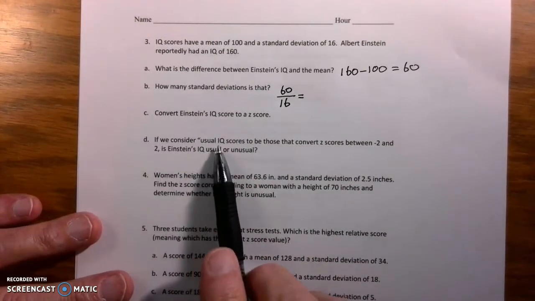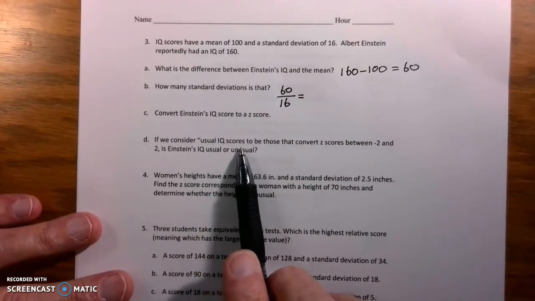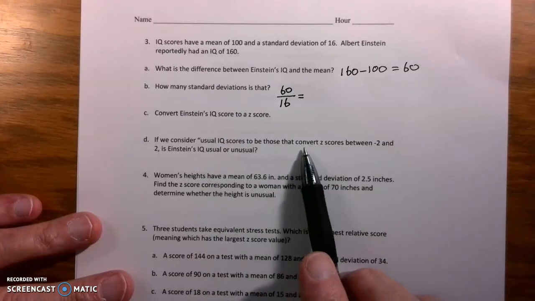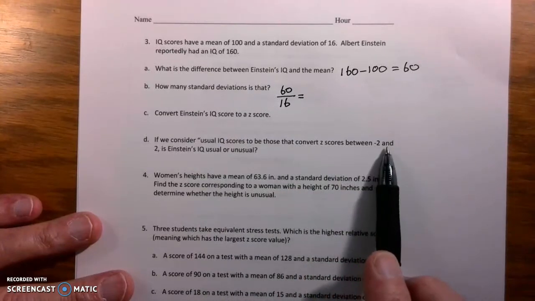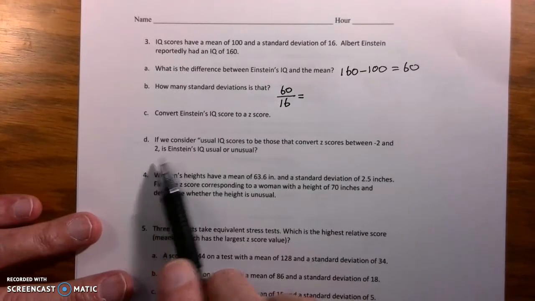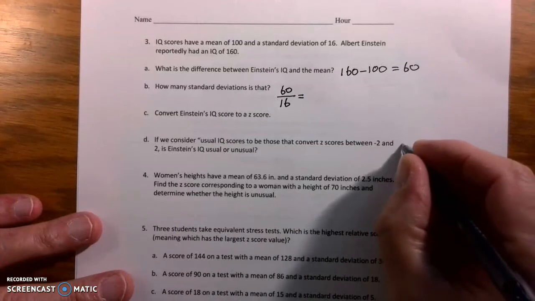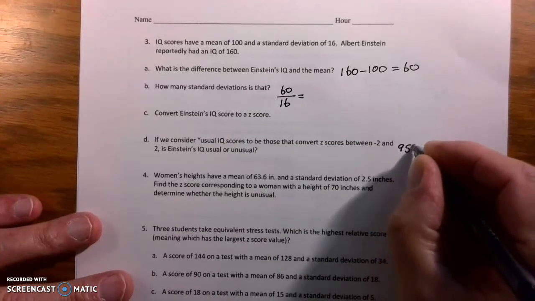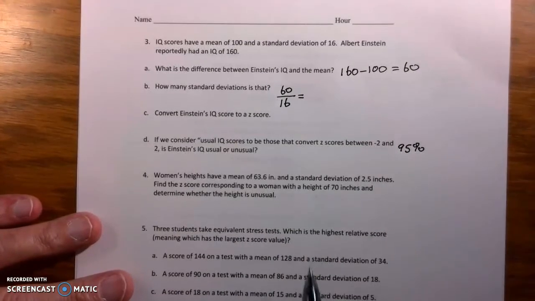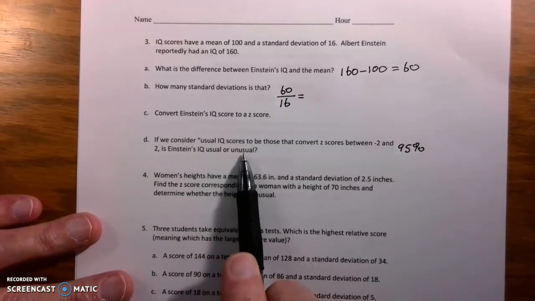And if we consider unusual IQ scores to be those that convert to z-scores beyond negative 2 and 2, that's what usual is, because remember, that's 95% of the data. Is Einstein's IQ usual or unusual?